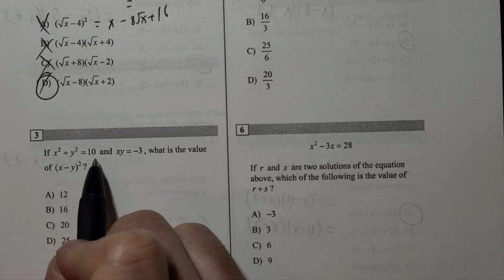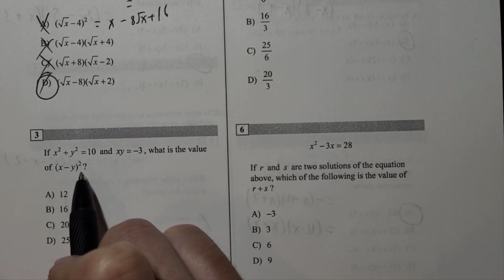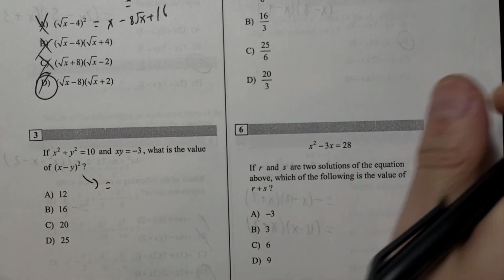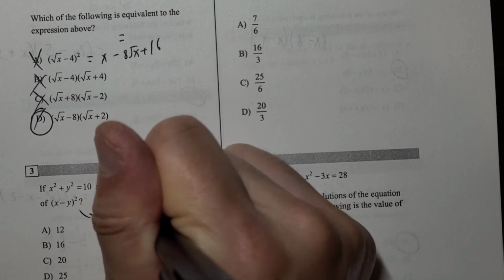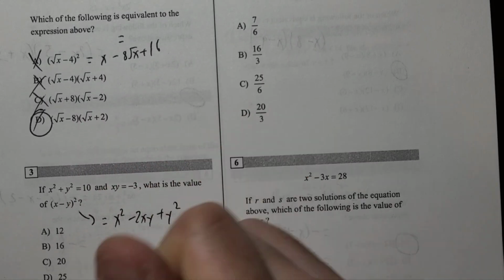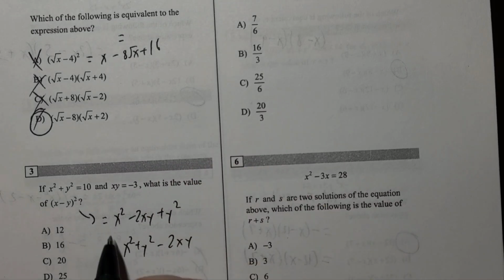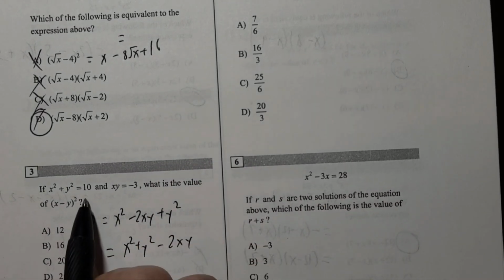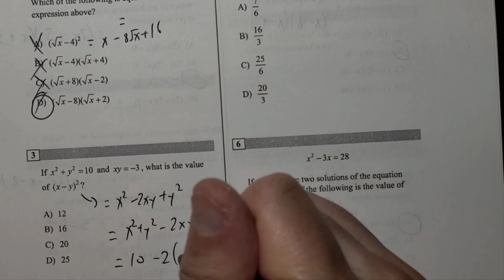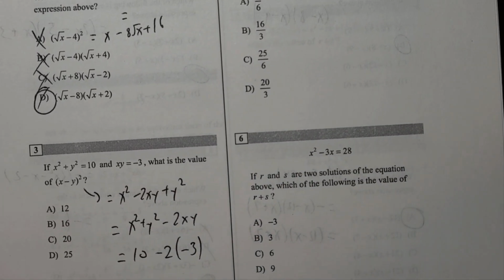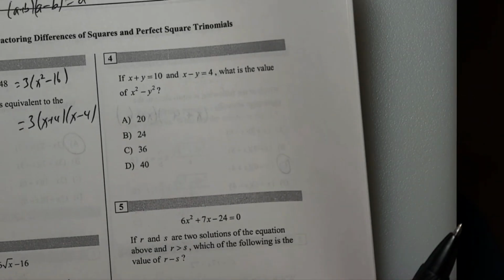If x squared plus y squared is 10 and xy is minus 3, what is the value of (x - y) quantity squared? Well, again, we use this formula. That would be x squared minus 2xy plus y squared. Let's reorganize: x squared plus y squared minus 2xy. Why do I want to do that? Well, x squared plus y squared, they gave us that as 10. And then minus 2 times xy, and xy is minus 3. So this is 10 plus 6, 16. As I said, these should be quick.